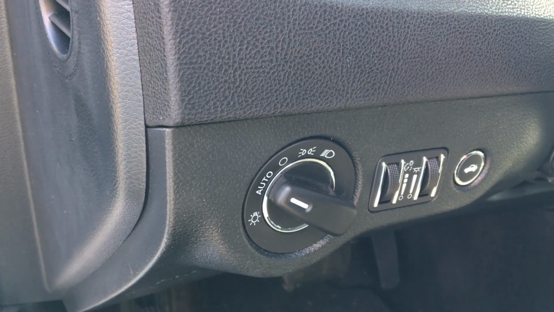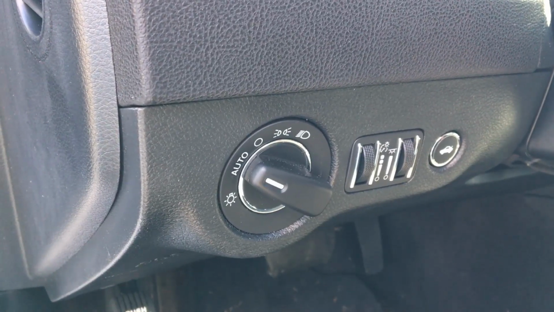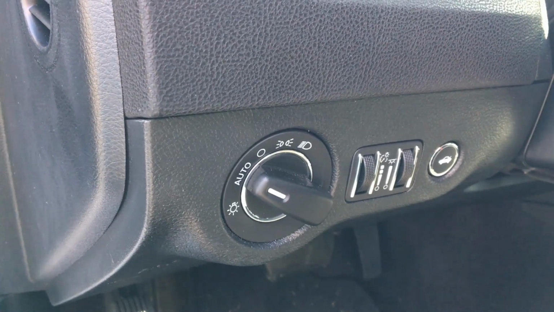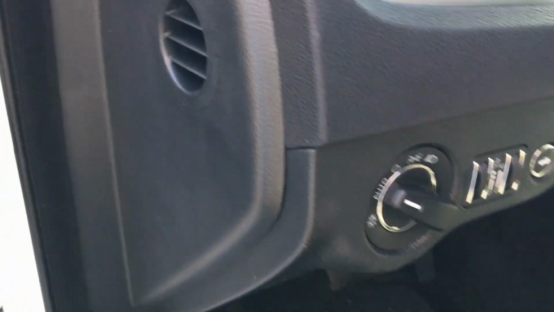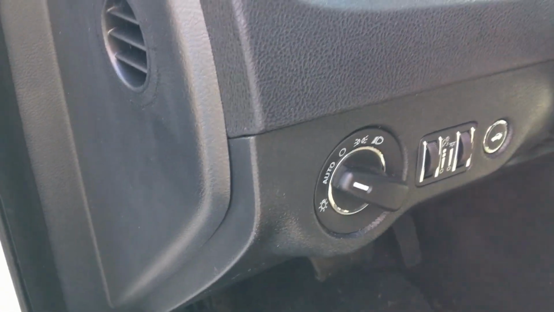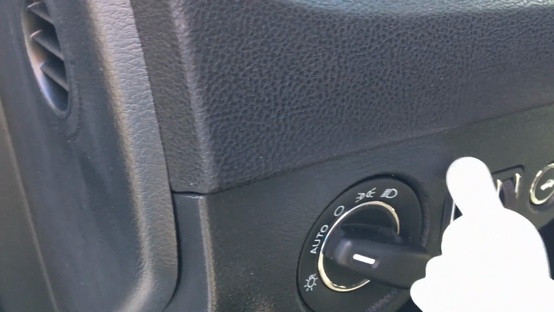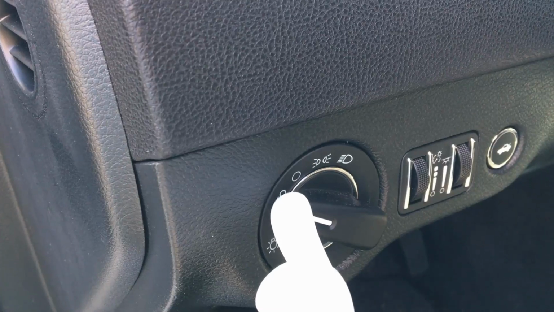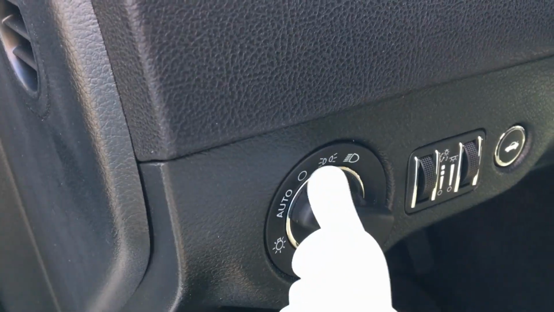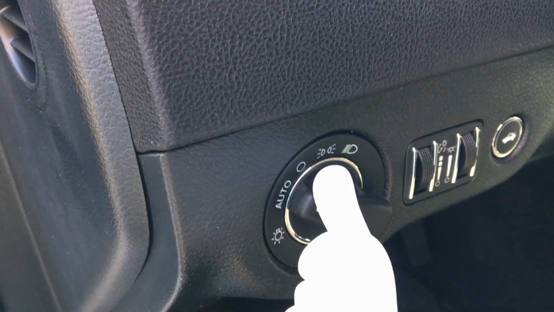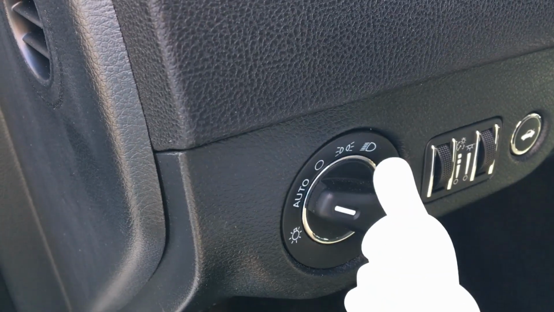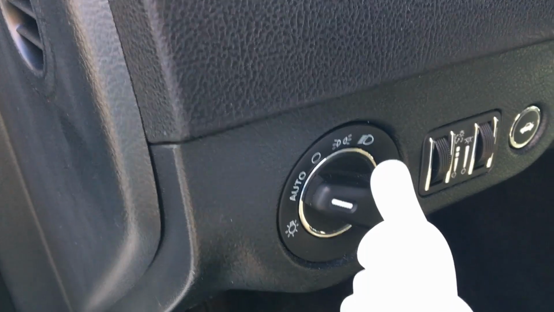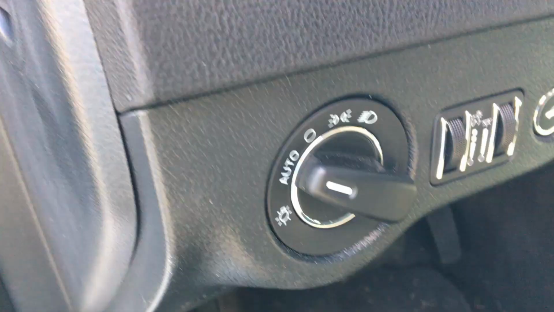So here's the light switch. When it's on auto, it automatically adjusts according to how bright it is outside. And then you have two other positions. Here's what I would think meant off. Here, I believe, is the park lights, and this is for the headlights. You can turn it to there where the headlights stay on all the time.